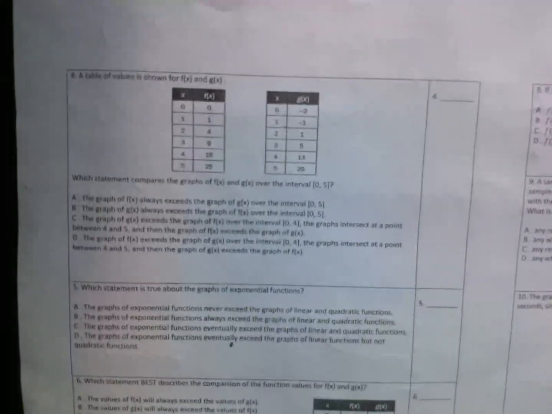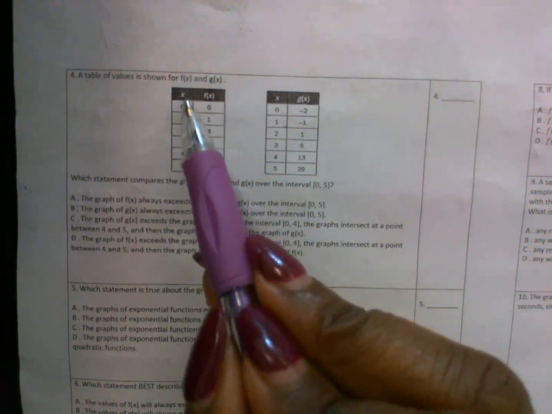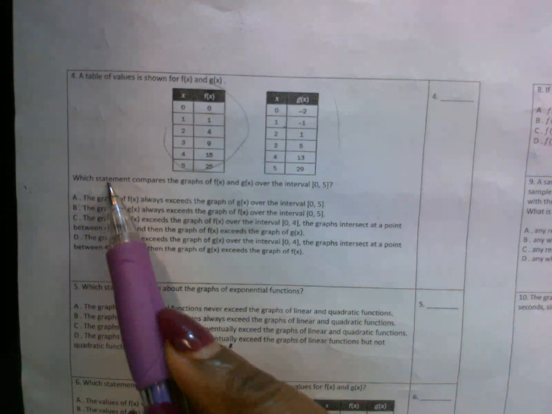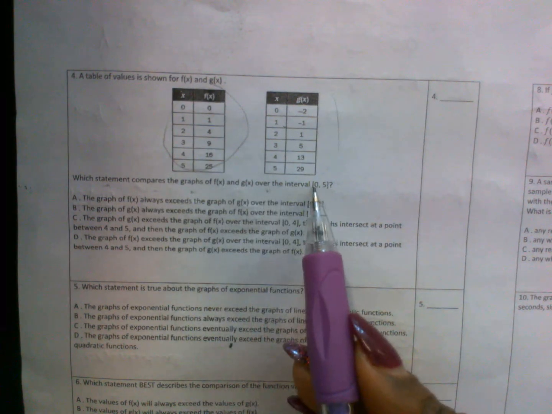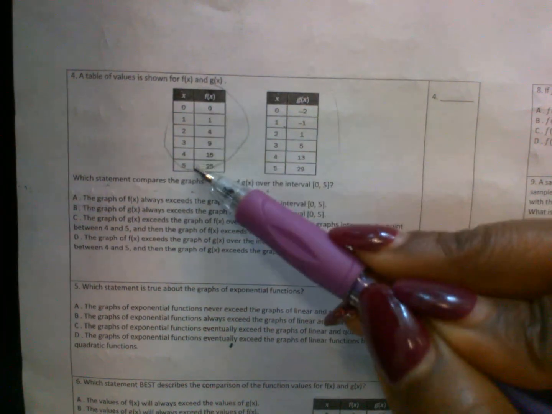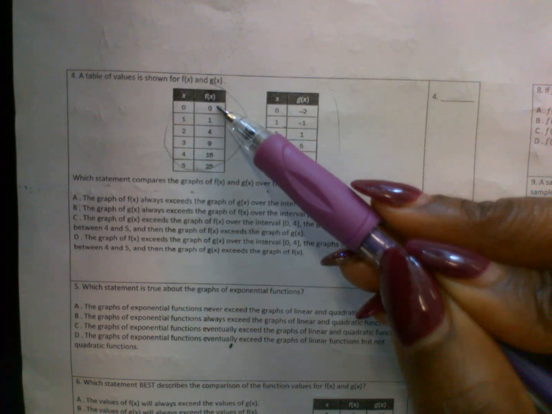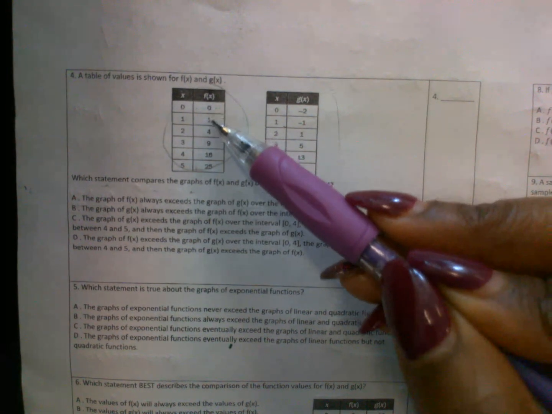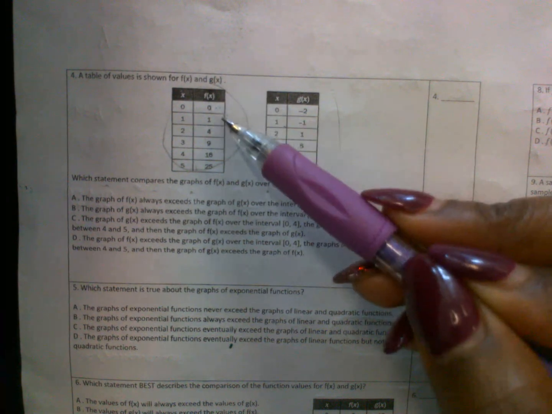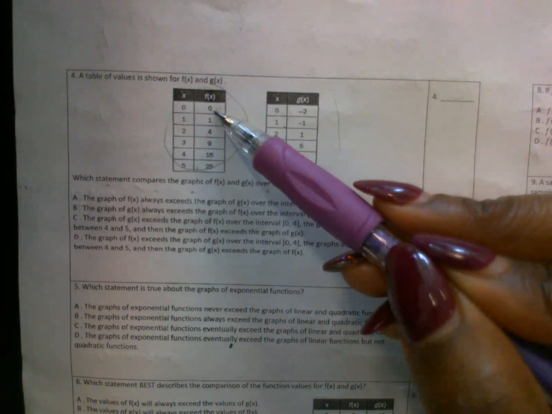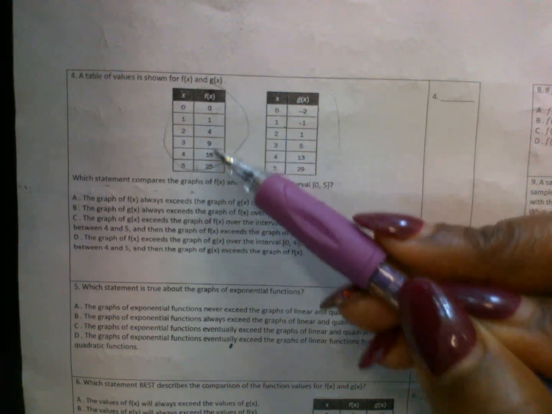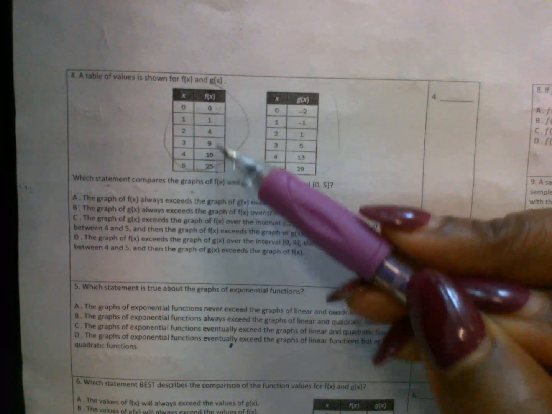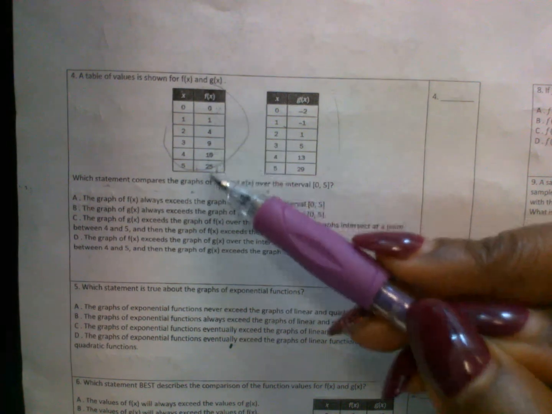Number 4, it says the table shows this is f of x, this is g of x. Which statement compares f of x and g of x over intervals? So it's going from 0 to 5. Let's look at f of x, the outputs. You went from 0 to 1. Well, you already know it's not exponential because it's starting at 0. So no exponential. So you're going up. So this has to be linear. Does that make sense? All right, what am I adding to get to the next number?